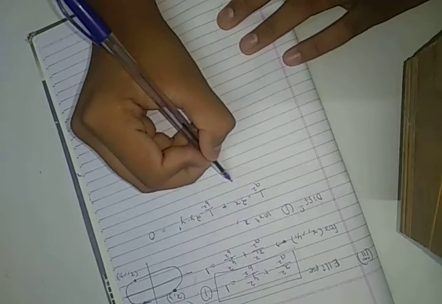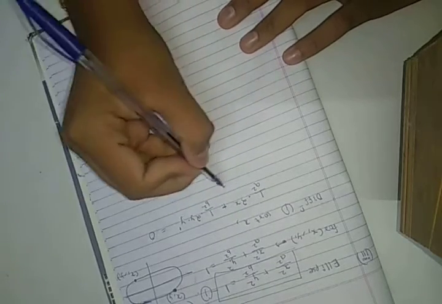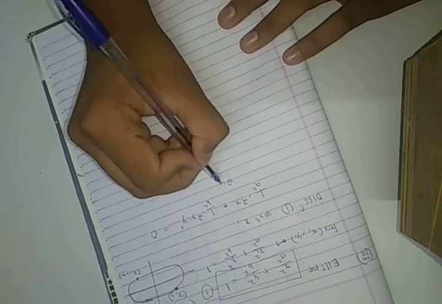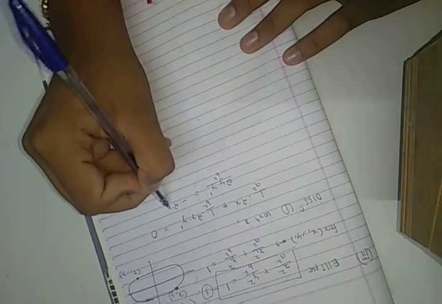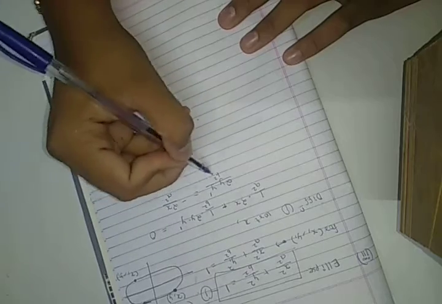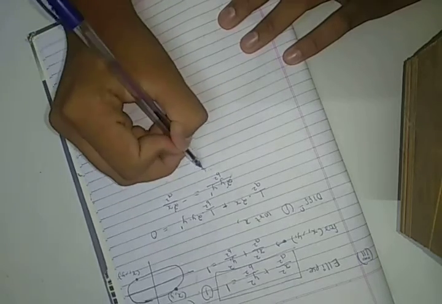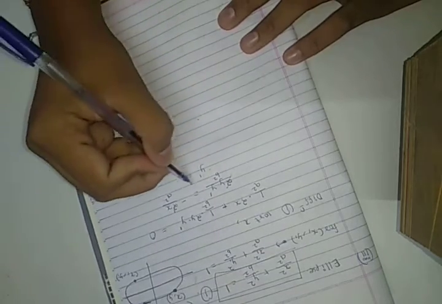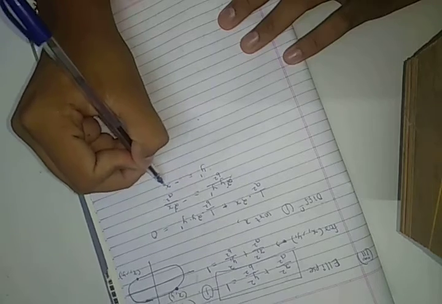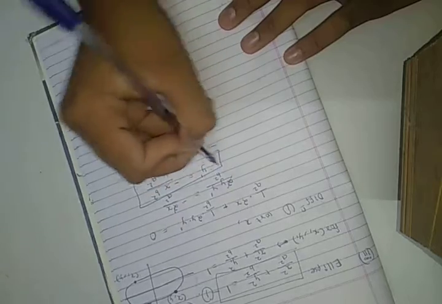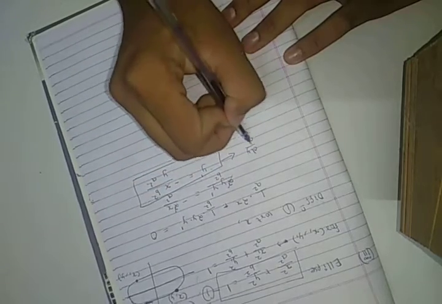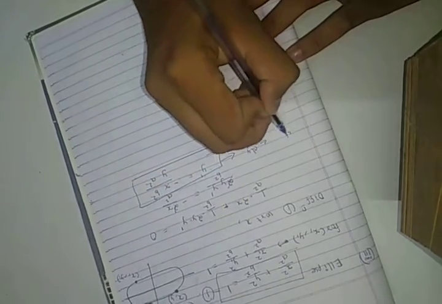So 2x upon a square plus 2y y dash upon b square is equal to 0. Taking it this side, 2y y dash upon b square is equal to minus 2x upon a square. Now changing the side, y dash, which is dy by dx, is equal to minus x b square upon y a square. y dash is dy upon dx, which is the slope.